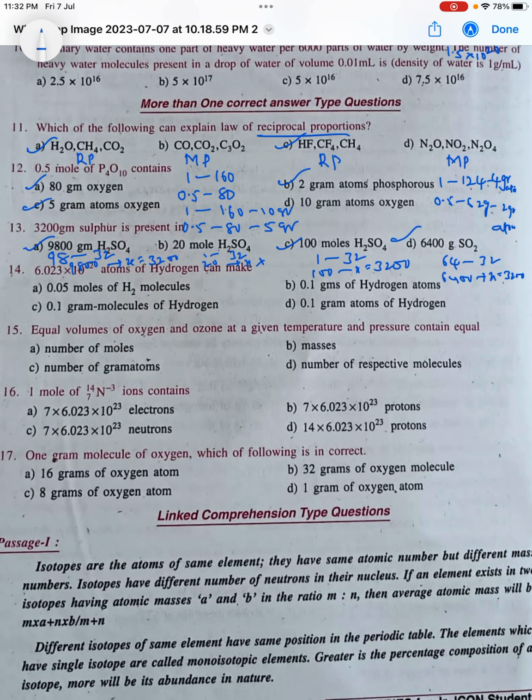Here it is nothing but B and D are correct. How are B and D correct? Now let us see. Here 6.023 into 10 to the power 22 atoms he said. Actually 1 mole is equal to Avogadro number, I'm writing it as Na, which is 1 mole.